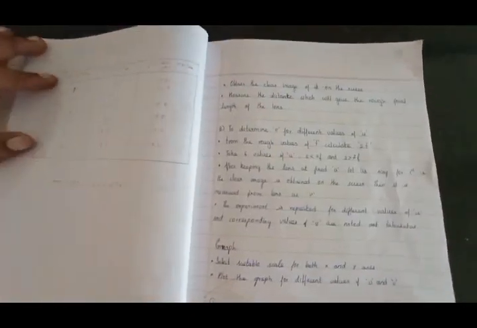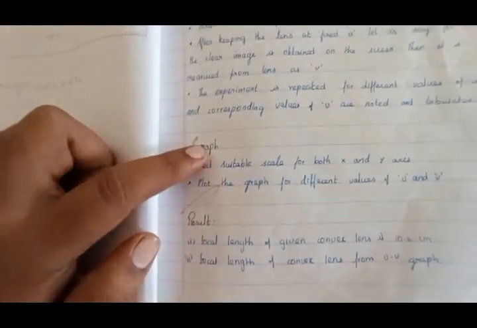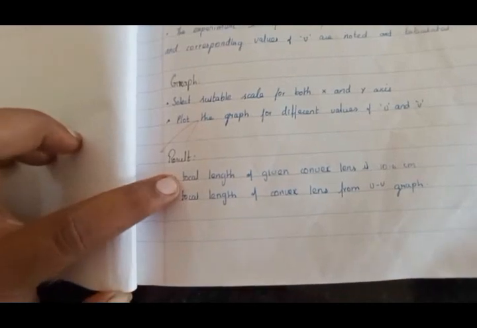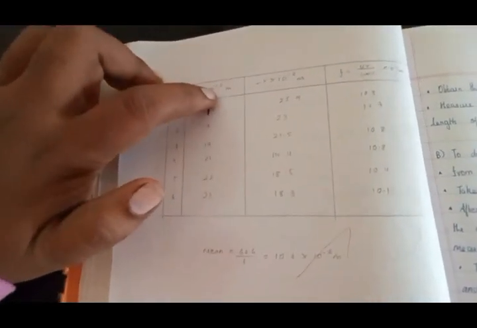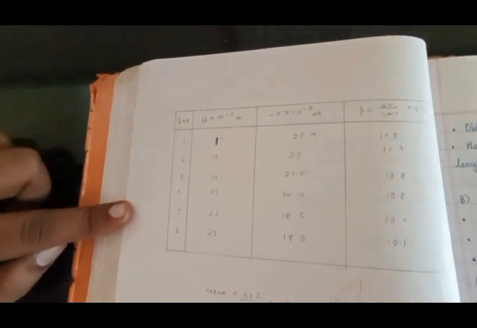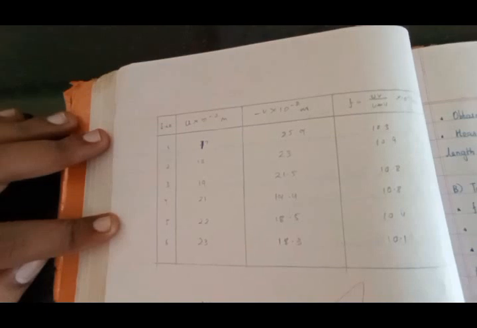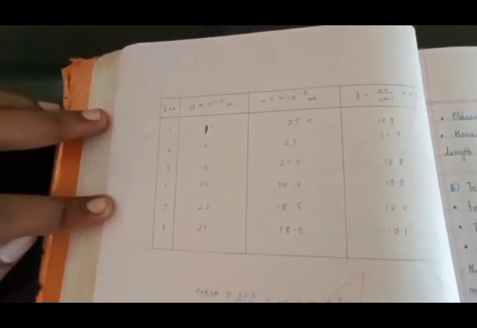Now here, procedure continuation, graph, and then result. You have to write it in this pattern. Then we have to go for the tabulation. In the tabulation they have serial number, object distance, image distance, and then the focal length calculation. Focal length will be calculated by using the lens formula, the ordinary lens formula 1 by f is equal to 1 by v minus 1 by u. We have to use that.